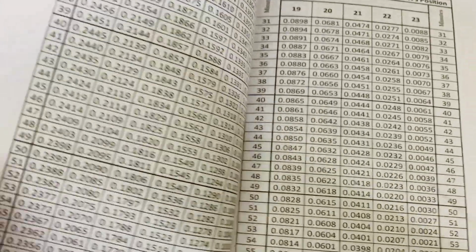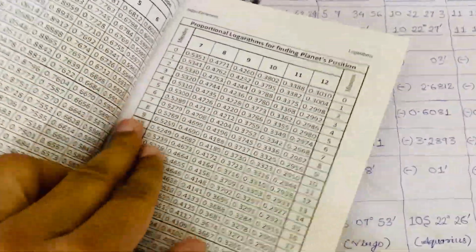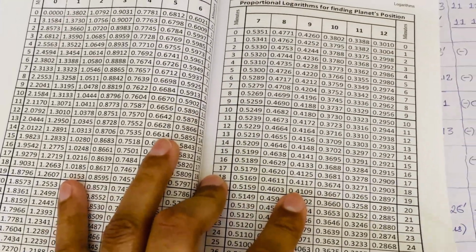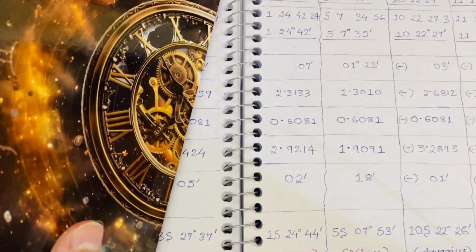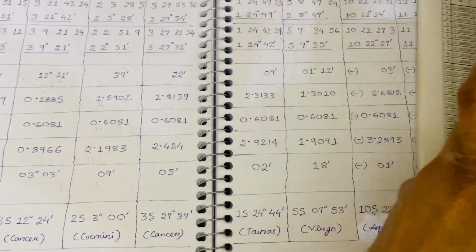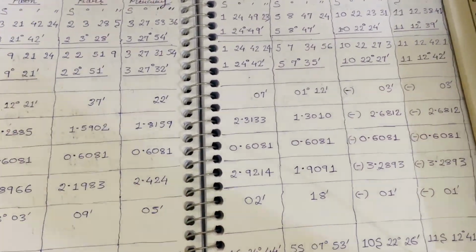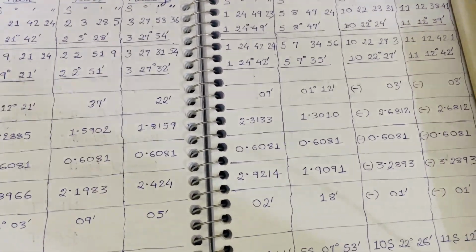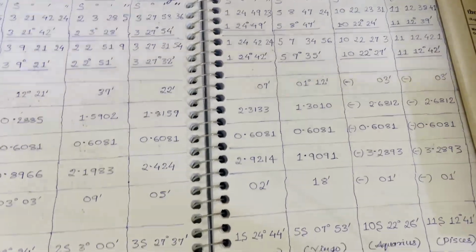You have to see from the tables where it is. The more you do it, the more you will understand in which page and which column that value will be residing. Not exactly that, but the closest to that. You see the degree value and the minute value which that closest value corresponds to, and that will be your antilog value.